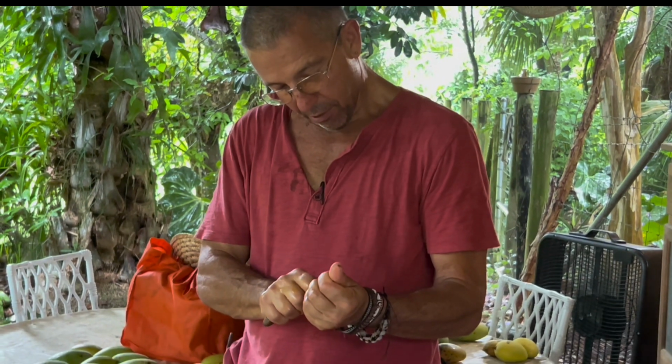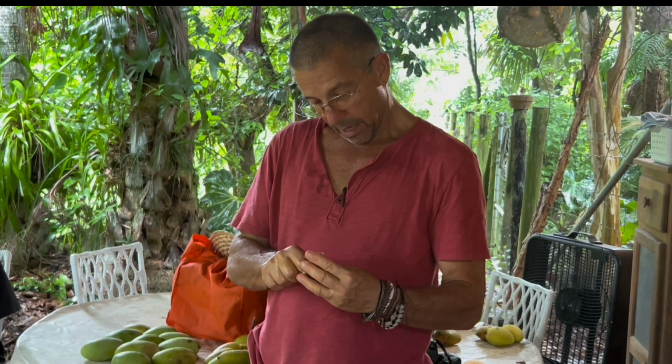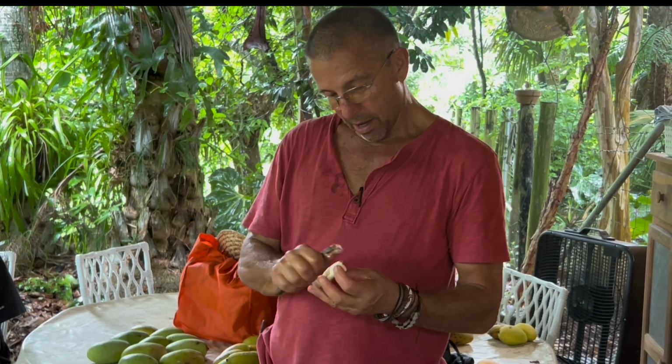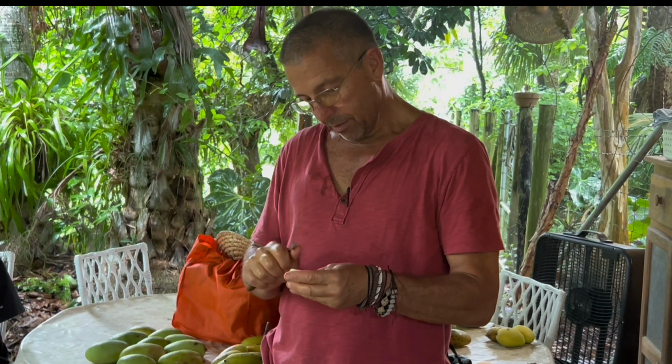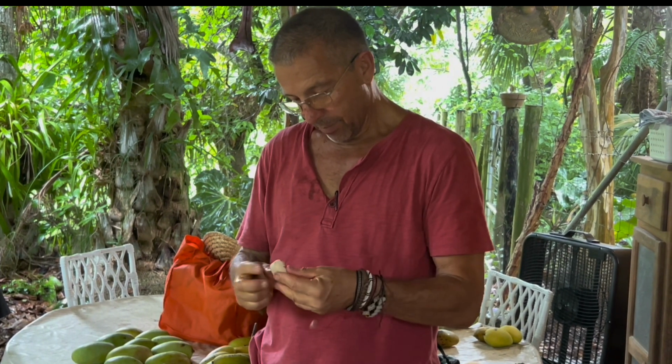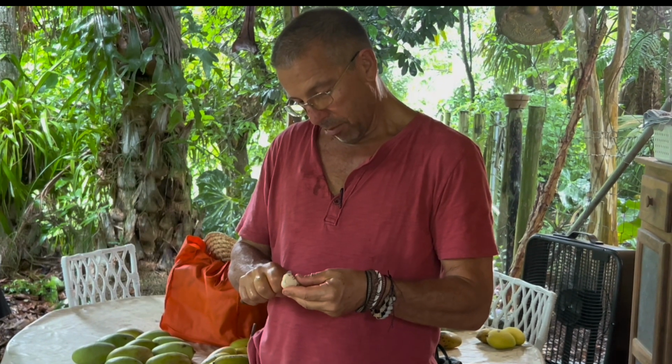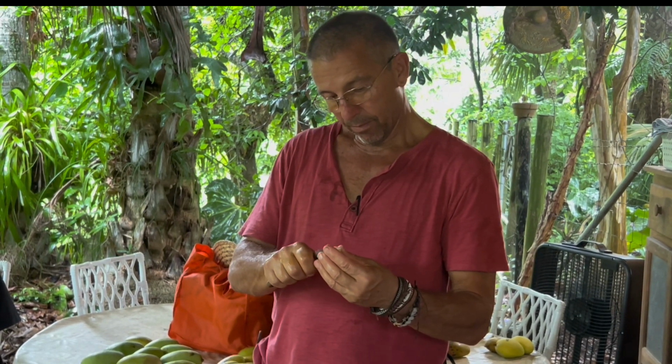In this seed, there's going to be one embryo that is sexual, the combination between the pollen and the egg of the mother and the father. And then you're going to have all these apomictic embryos that are copies of the mother within the same seed.